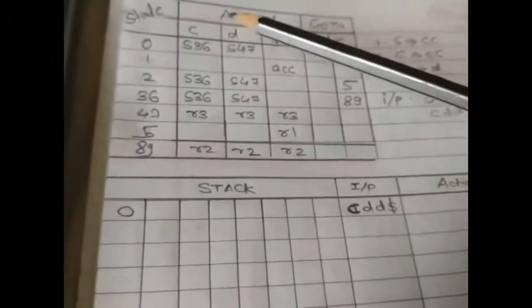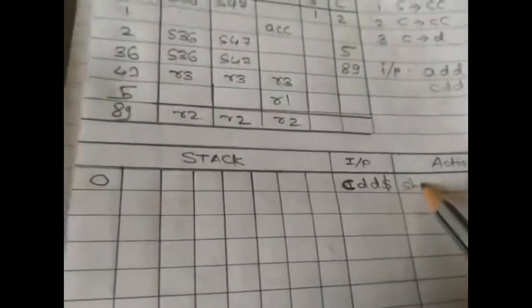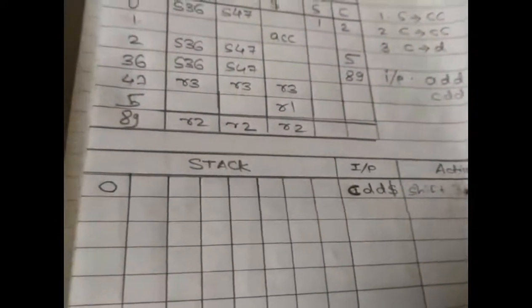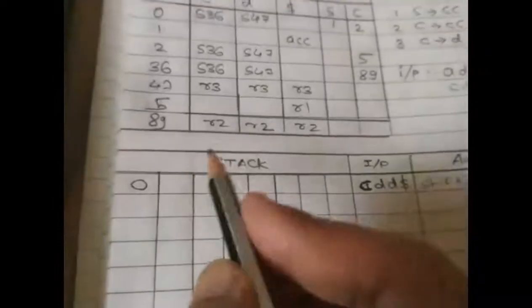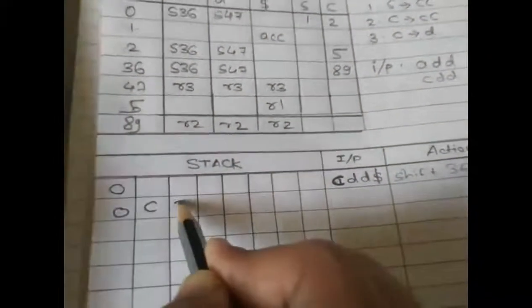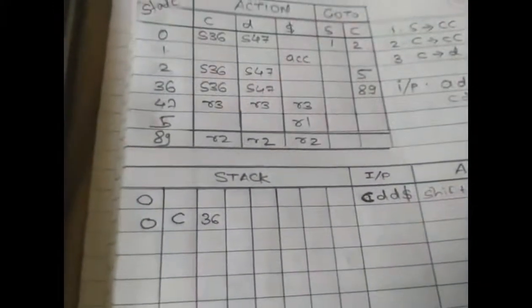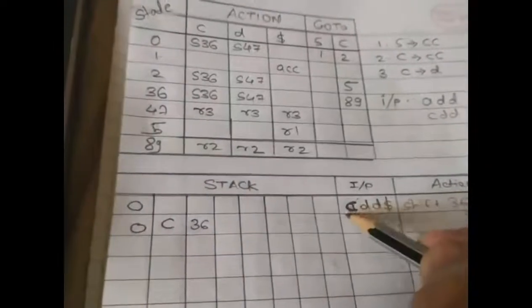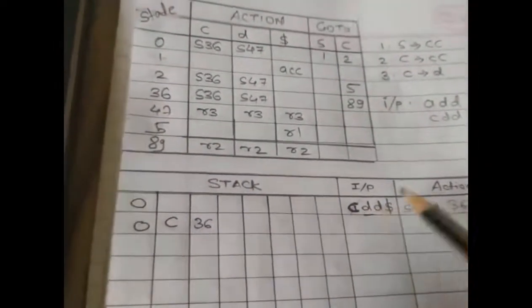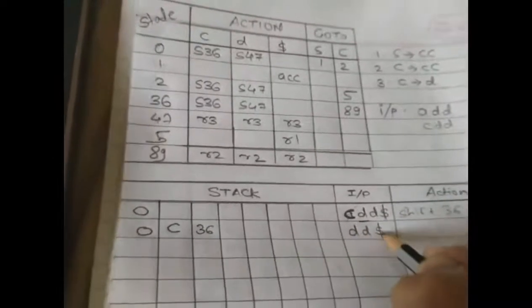So 0 on C possible? Yes, it is possible. It is a shift operation. Shift what? Shift 36 operation. So we will shift this symbol, that is 0 C, and the state number, that is 36. It is shifted onto the stack. So input is processed. Move the input pointer. Now input will be D, D, and dollar.